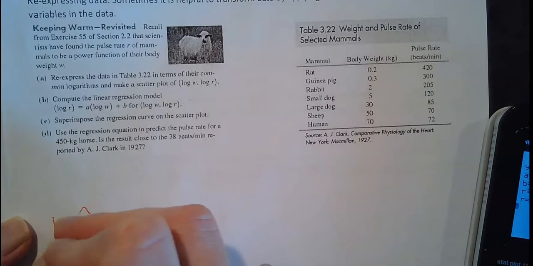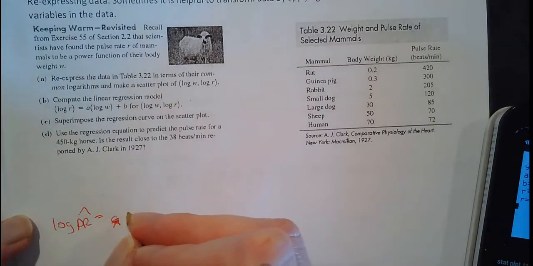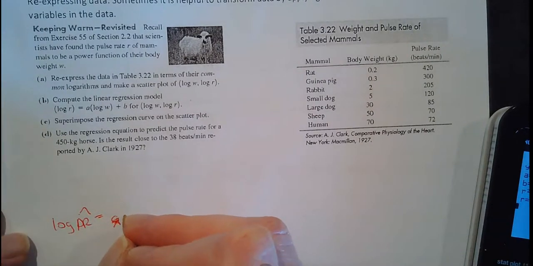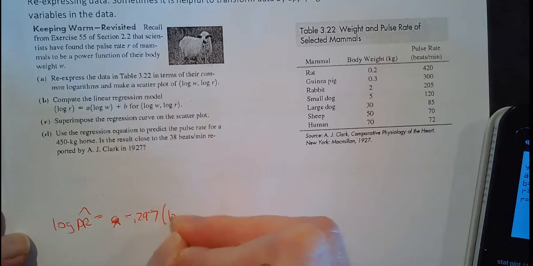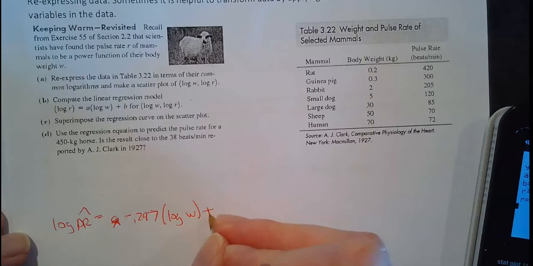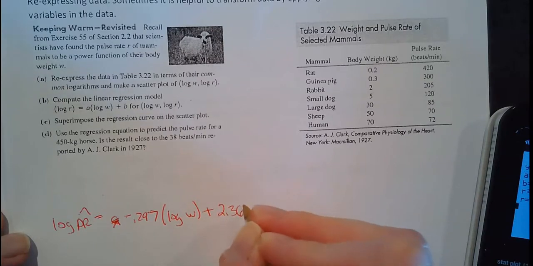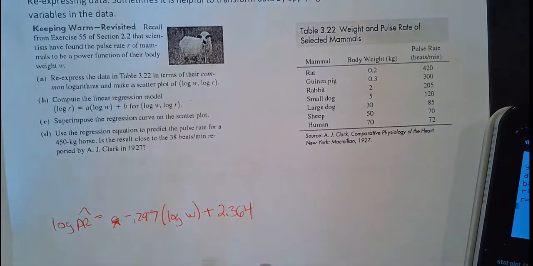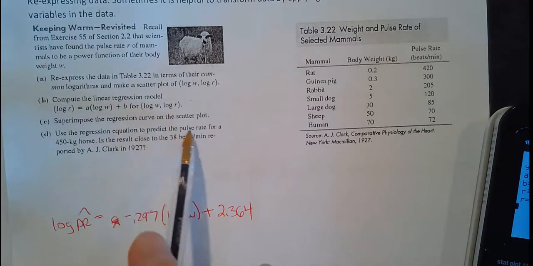So we got log of the expected pulse rate equals, let's see, A, which is going to be negative 0.297 log of the weight, W, plus, and then B would be 2.364.